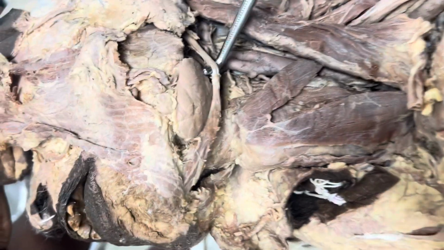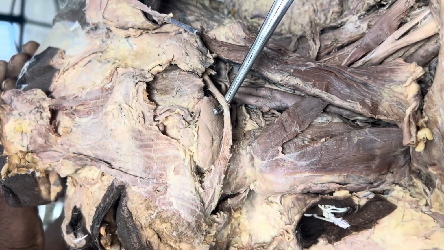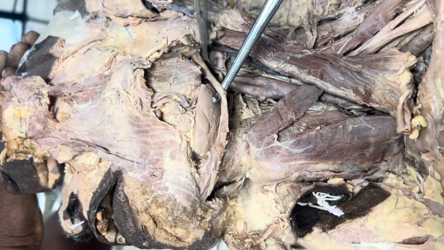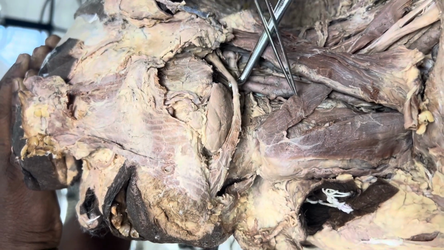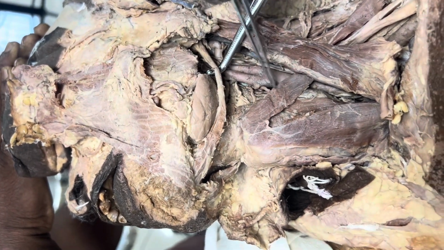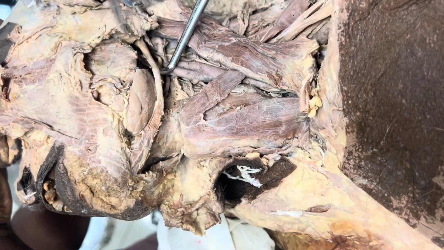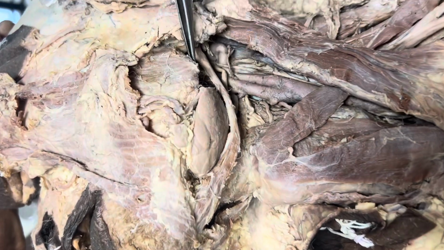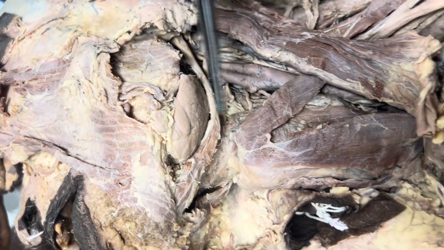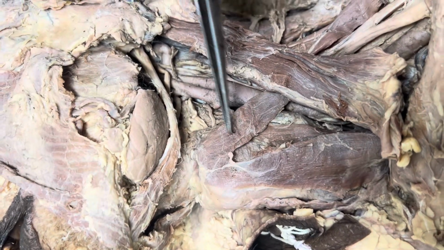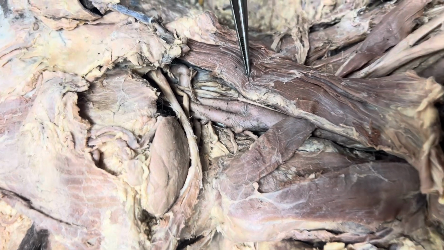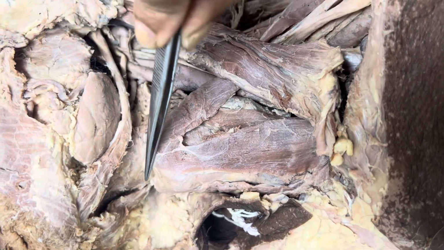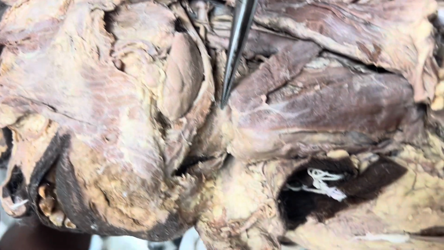You can see this is the digastric muscle. Why is it called digastric? It has two bellies, an anterior belly and a posterior belly. Then the superior belly of omohyoid. These two muscles divide the anterior triangle into the digastric triangle between the two bellies, and the carotid triangle between the superior belly of omohyoid and the sternocleidomastoid. This one is the muscular triangle, and you can see the small submental triangle.